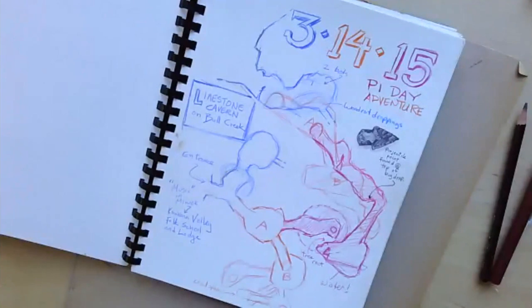2015. And this is a diagram of a small limestone cavern. It was a sort of undeveloped limestone cavern. And I just wanted to show you a system that I came up with for describing this that was really fun to do.